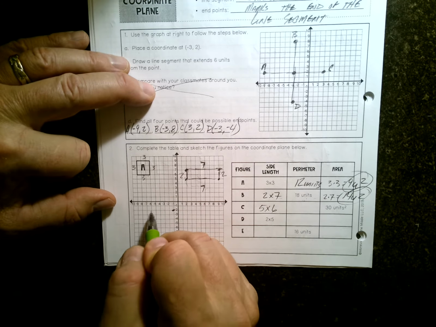So if I put a plot right here, if I make this 5 wide, 1, 2, 3, 4, 5, and 2, 1, 2, and right there, right? So this is 5 and this is 2. 5 times 2 is 10. If I add up the sides, 5 and 5 is 10, 11, 12, 13, and 14. And my perimeter is 14 units.